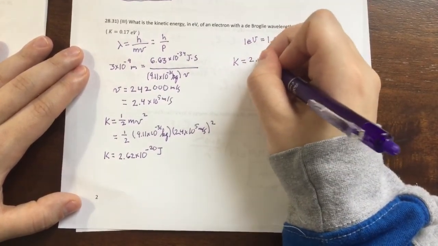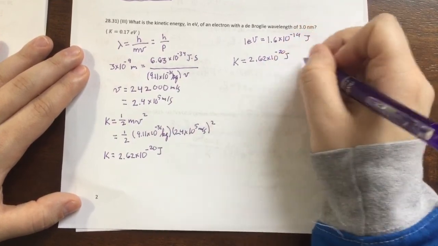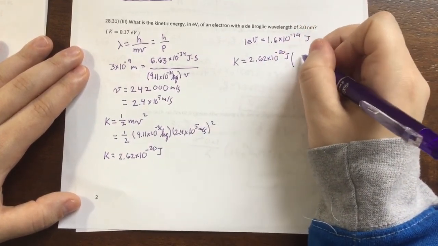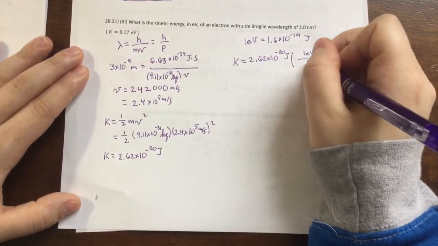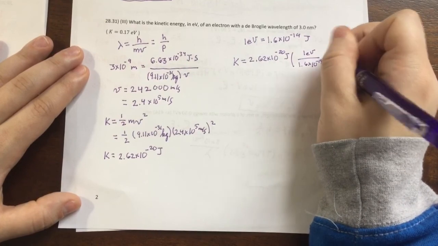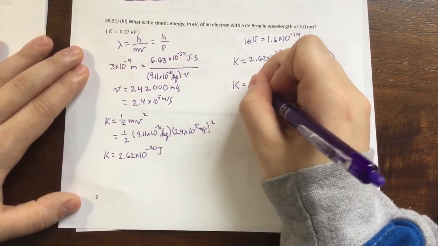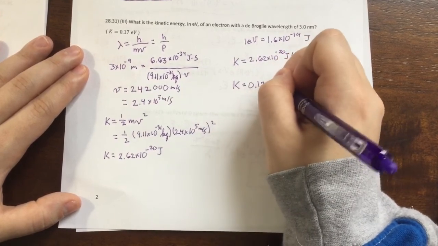K equals 2.62 times 10 to the minus 20 times 1 eV over 1.6 times 10 to the minus 19. We get a kinetic energy of 0.17 electron volts.